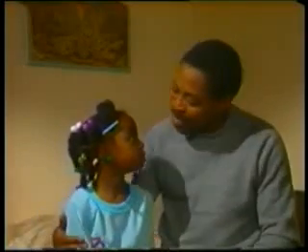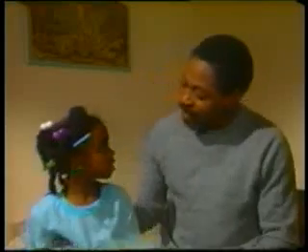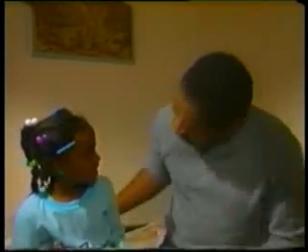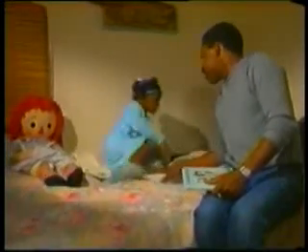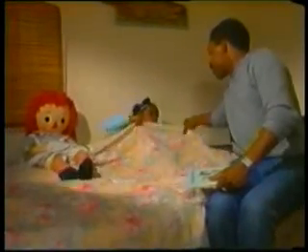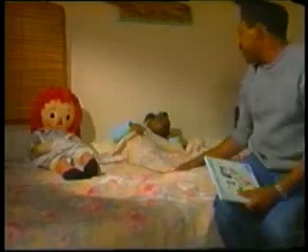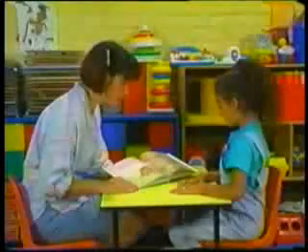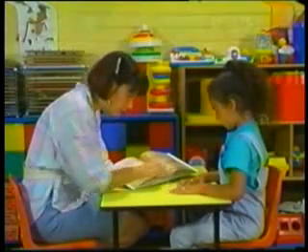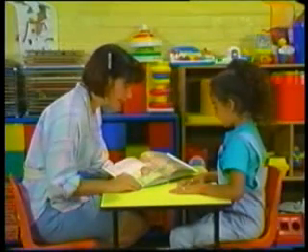Great. You remembered everything. Like this parent, you should also show approval of your child's participation as you bring the discussion to an end. Whenever you perform teacher talk with your youngster, you'll help her or him develop critical skills that will assure success in school. The first of those skills is the ability to name and describe objects.